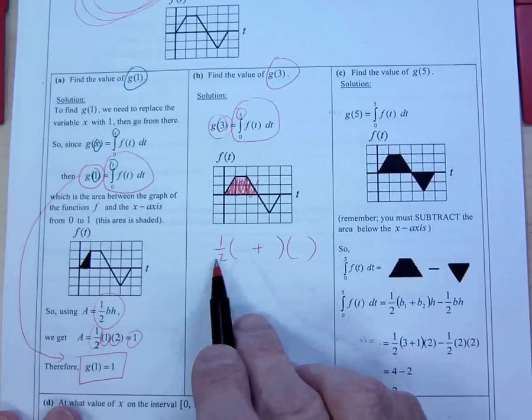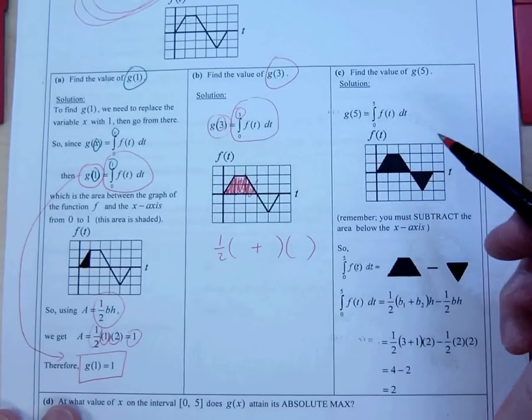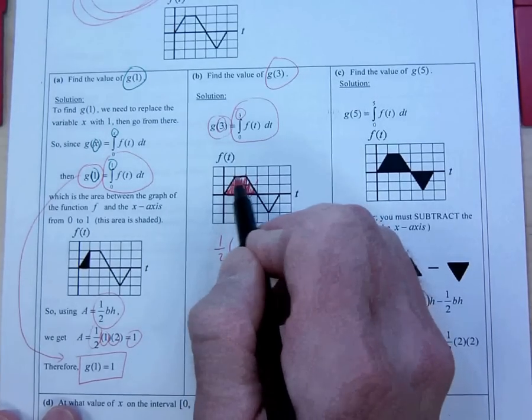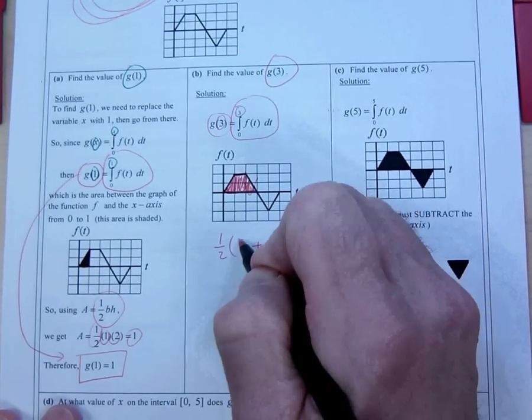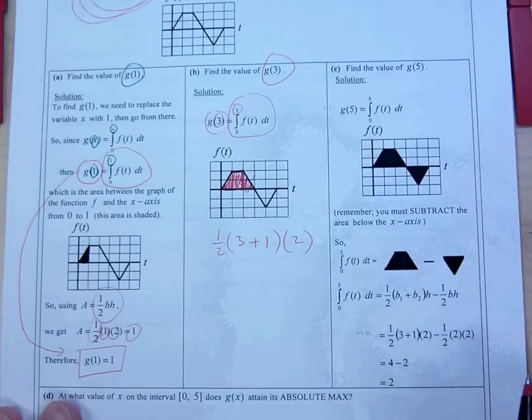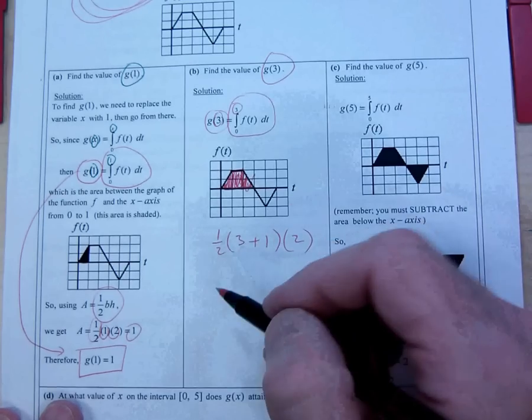So isn't it 1/2 the sum of the bases, where the bases are parallel? So what's this bottom base, guys? 3. What's the top base? 1. And then what's the perpendicular height between the bases? 2. And so what does this equal, guys? 4.